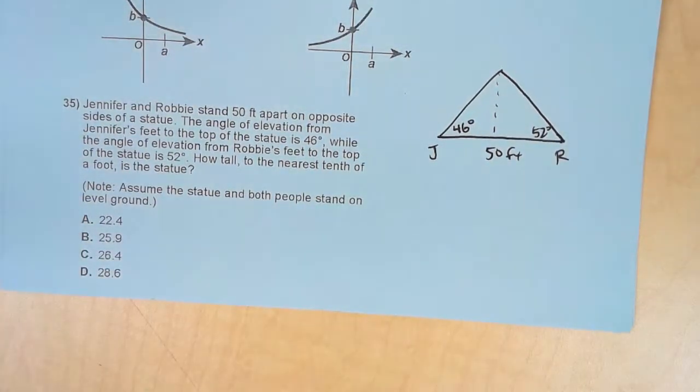So depending upon the geometry class you were in, that will help you be able to do this problem. We're going to need to use a couple things. There's a couple different ways we can do this. I'm going to use the law of sines, and it's given to you on your formula sheet.